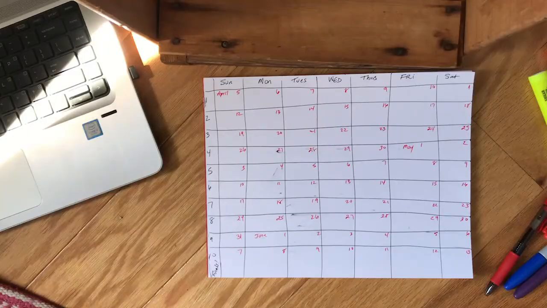So here's my homemade calendar. It's not perfectly straight, but it's got just what I need. Some of you will probably prefer to use a ruler when you make yours at home, but I couldn't find one, and that's no big deal.